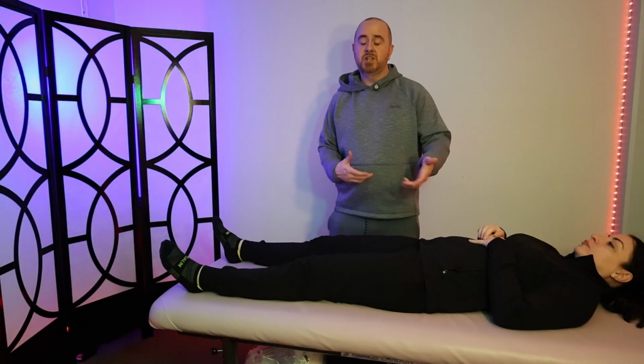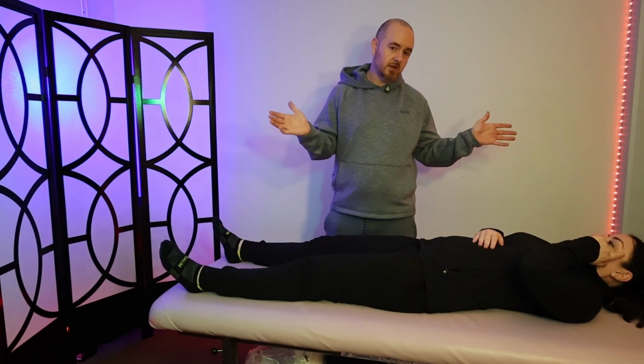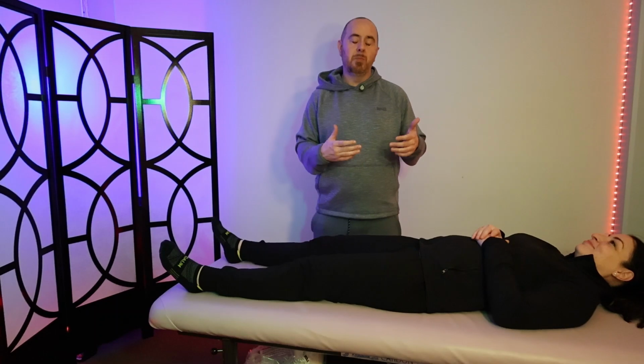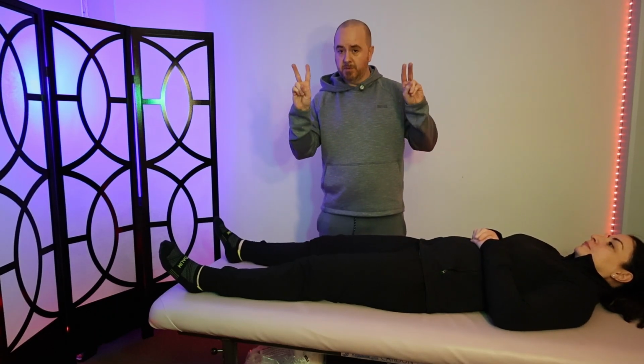So we're going to look at rotation again. Now the patient's in supine. You can't see the full patient. I can. But what we're going to look at is rotation and options to test rotation of the pelvis.